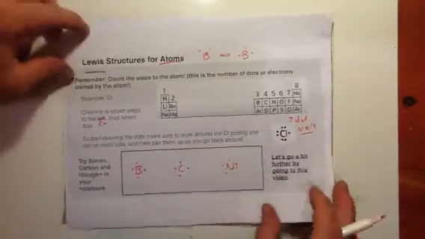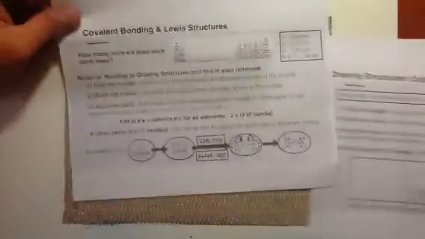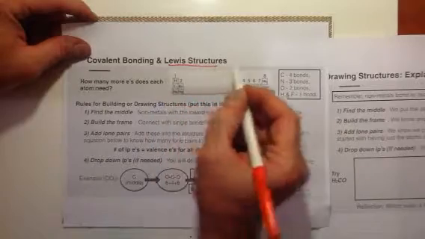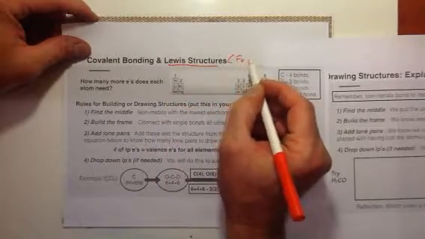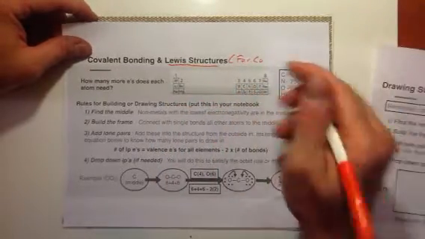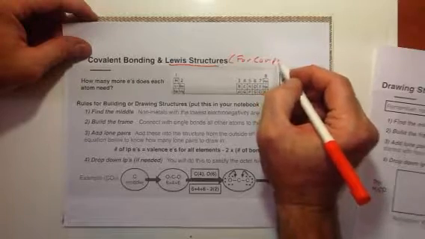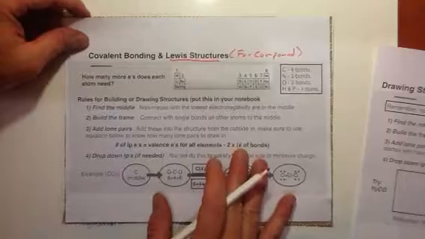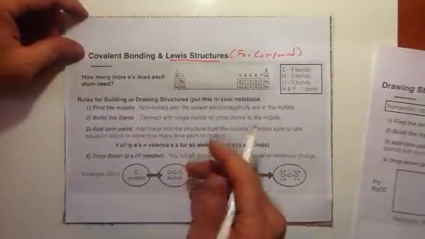Alright, so we can do that for atoms, but now we need to know how to do it for compounds. So we're going to look at drawing Lewis structures for compounds, that is, things that have more than one atom, and these atoms are different. We can do that for both compounds and molecules, things that bring together 2 atoms or more.